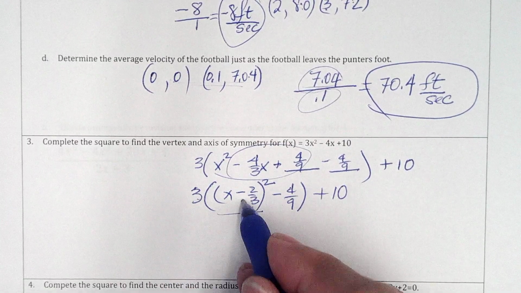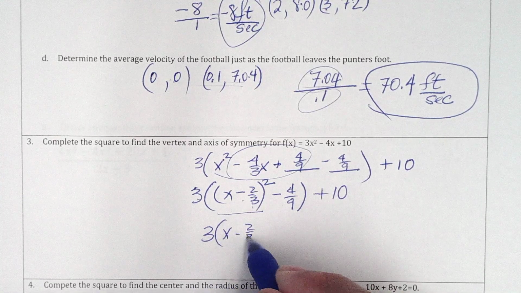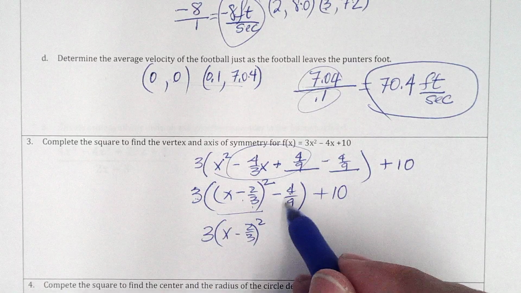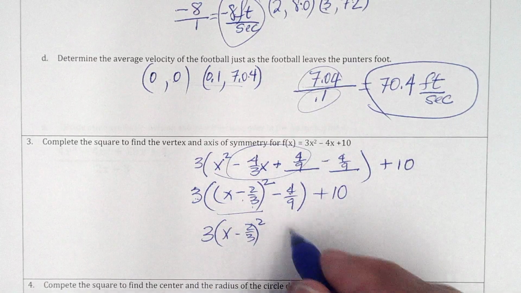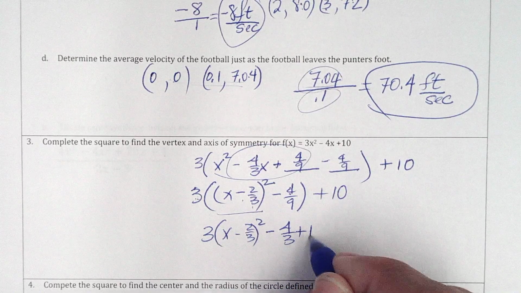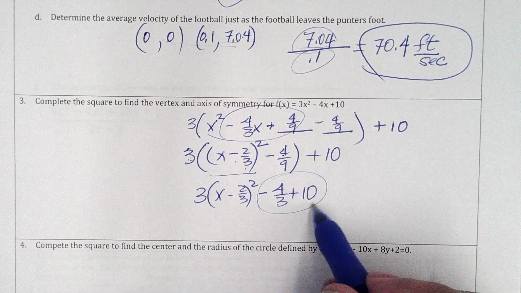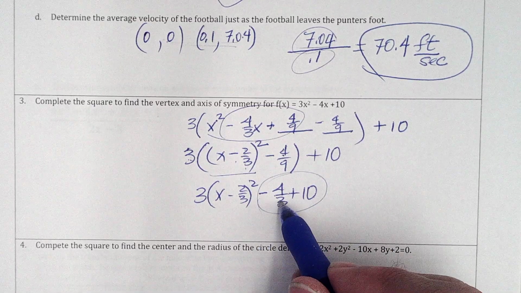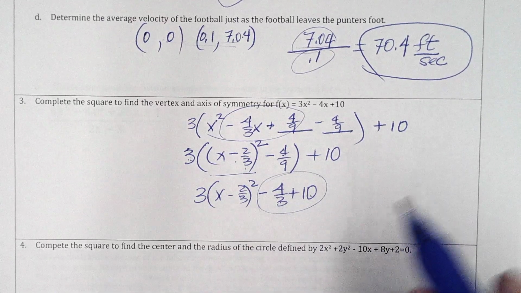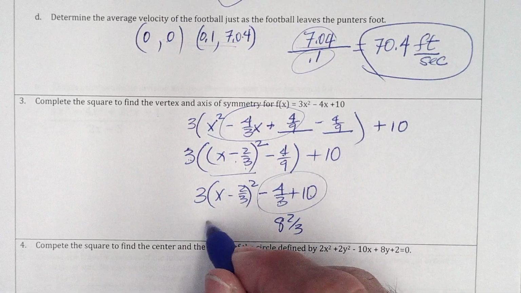These 3 are in this, and so I get minus 4/9, still inside the parentheses, plus 10. So I get 3 times this, so the 3 would reduce the 9 to a 3, so minus 4 thirds plus 10. And this is 1 1/3 that I got to take away from 10. If I take 1 off, I get 9. Take a third off of that, I get 8 2 thirds.